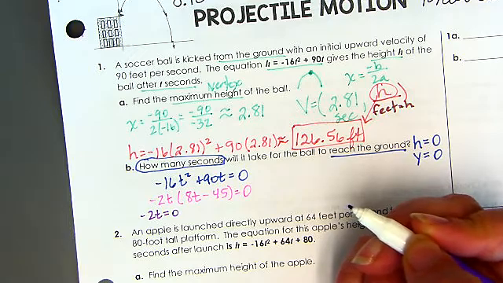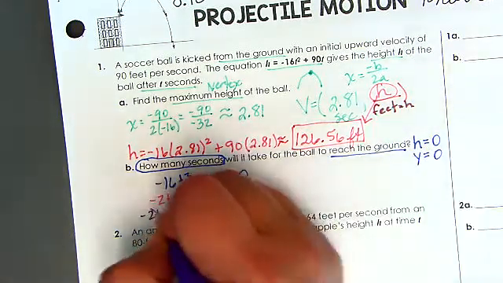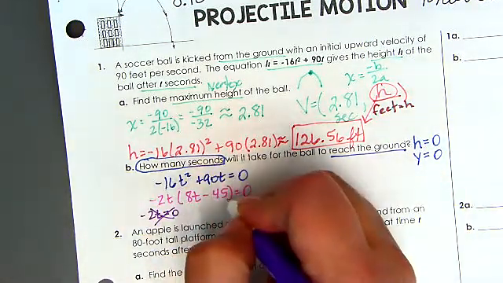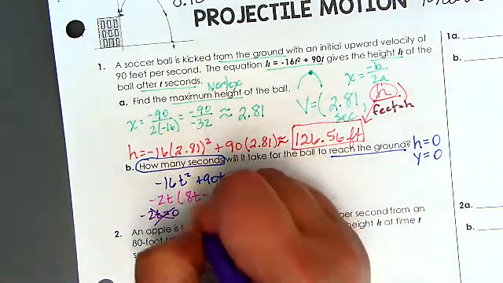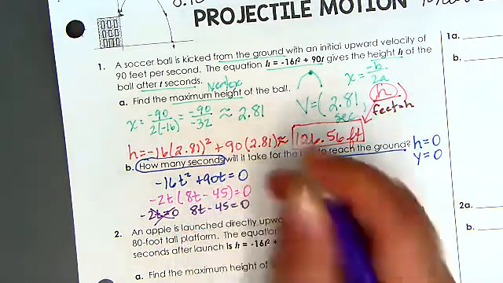Well, that doesn't make sense to have 0 time for this problem, because it's going to actually have some time that's going to happen for it to fall. So this one doesn't make sense. So now I'm going to have 8t minus 45 equals 0.